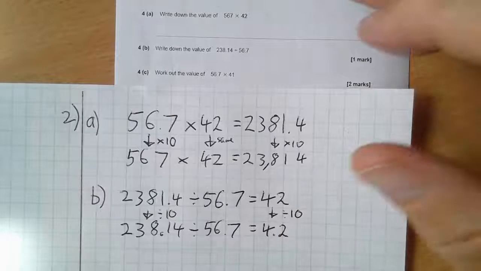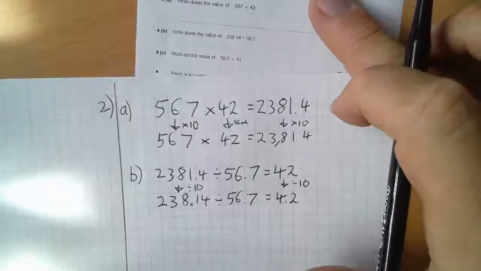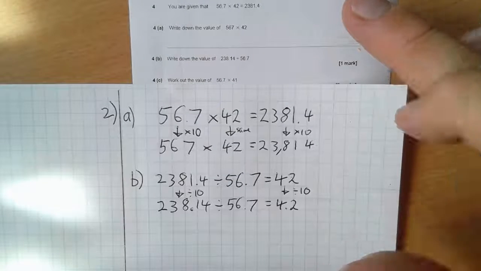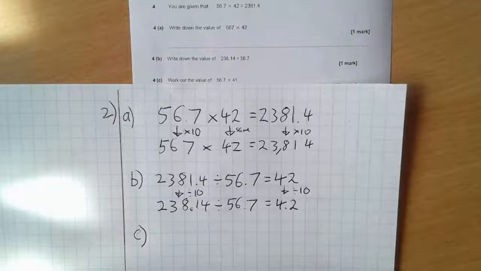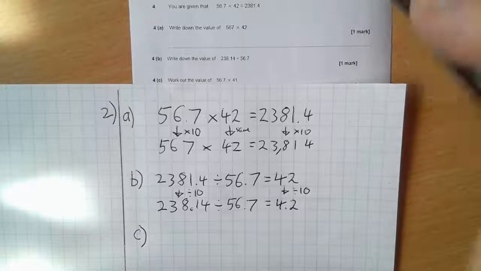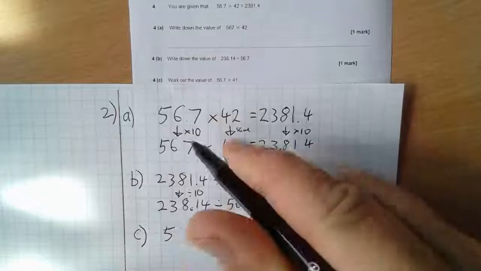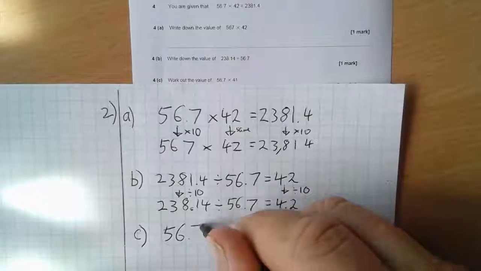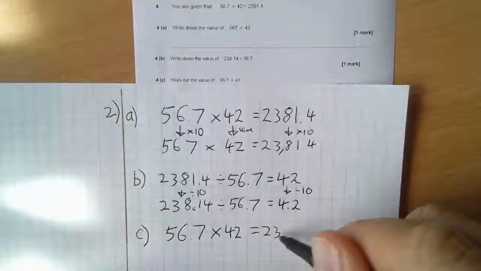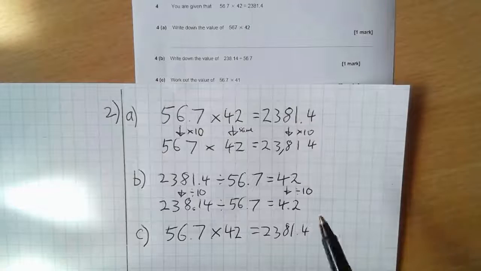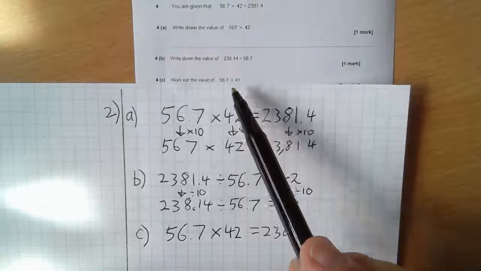Okay, part C of this question. Just going to zoom out a little bit. Work out the value of 56.7 times by 41. Well, again, I'm going to start by writing this bit out. I know that 56.7 times 42 is 2,381.4. So this is just one lot of 56.7 less.